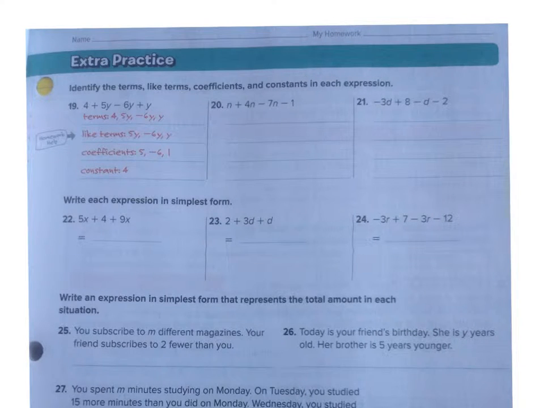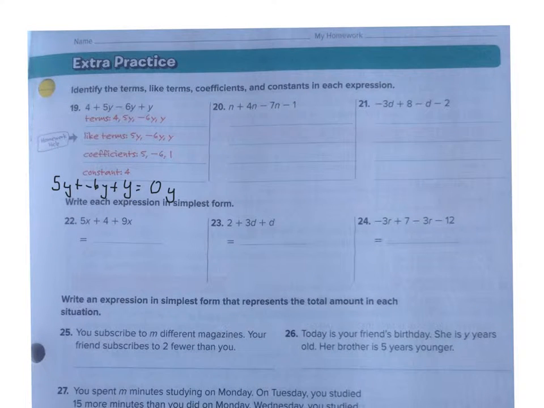So for 19 through 24, we just wanted you to combine like terms and write each expression in simplest form. So for number 19, we can combine the y's. We have a positive 5y, a negative 6y, and another positive 1y. And when we add those together, we get 0y actually, so they cancel each other out. So our final answer just ends up being 4.